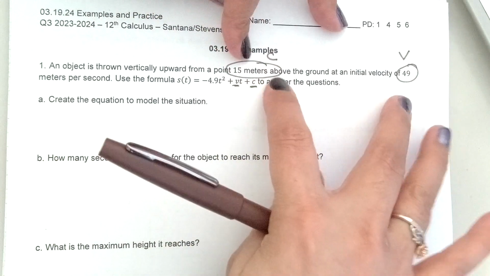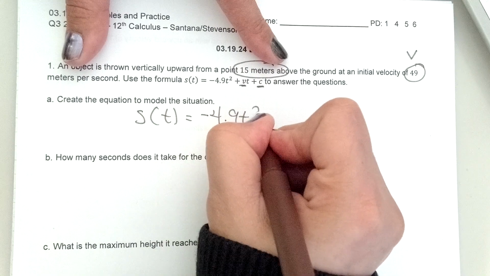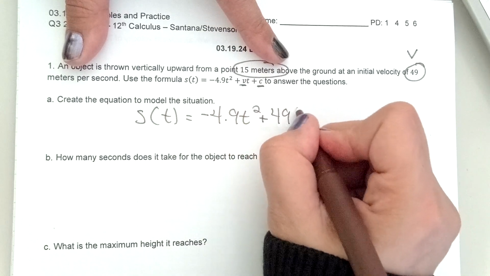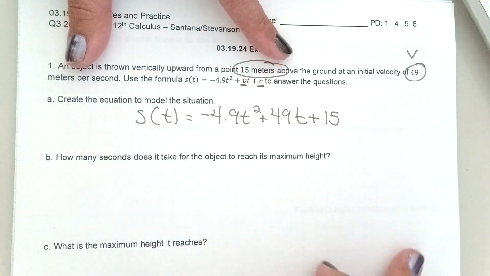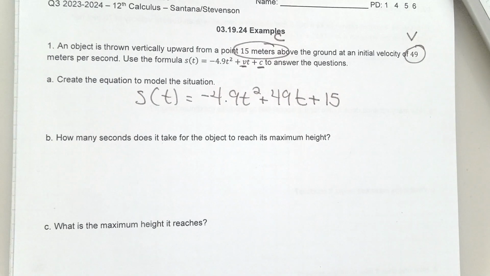So all I need to do is substitute in these two numbers to get my equation. So S of t is equal to negative 4.9t squared plus 49t plus 15. Are there questions on that? Good?